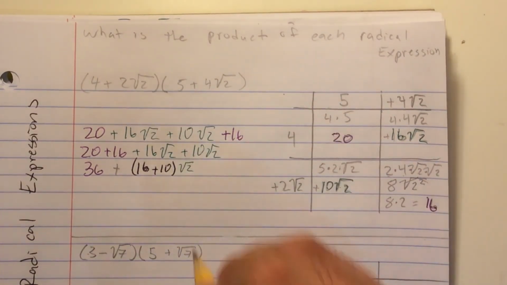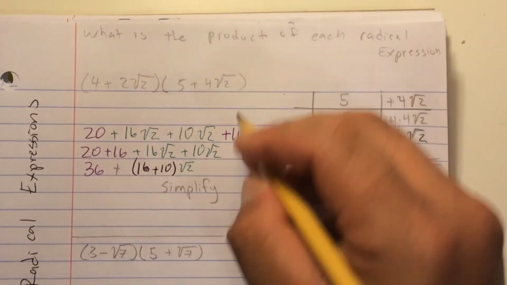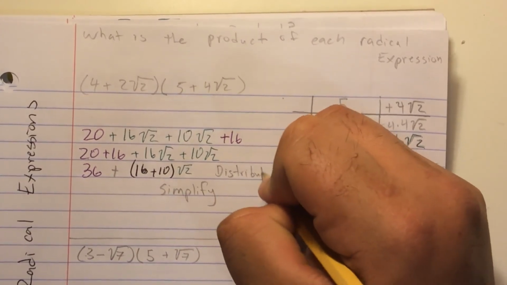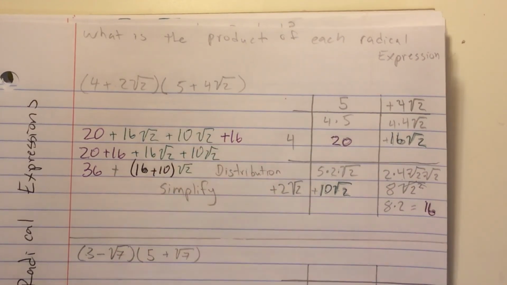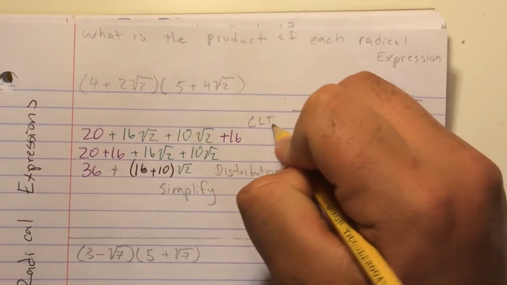And then we're going to simplify. We did distribution here as well. Then here we did combine like terms. So I'm just going to combine like terms.